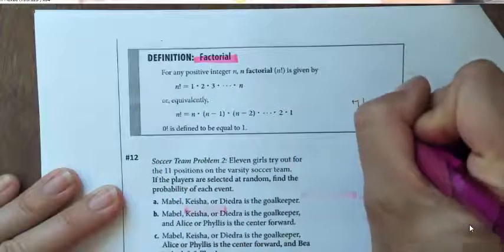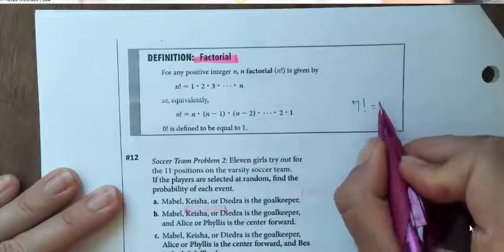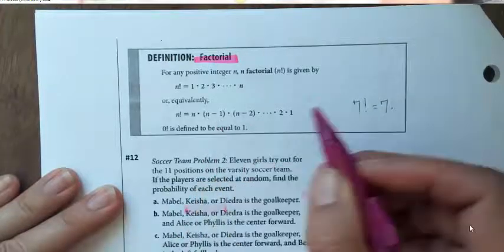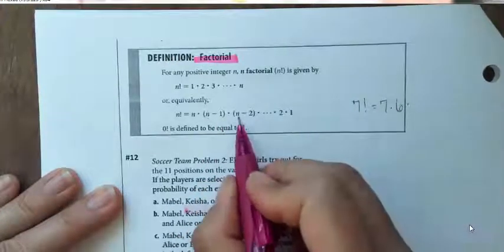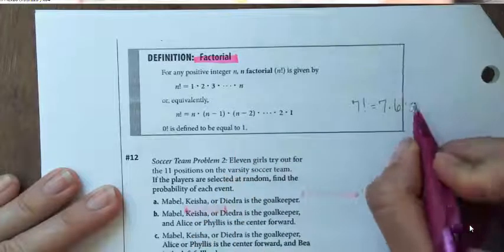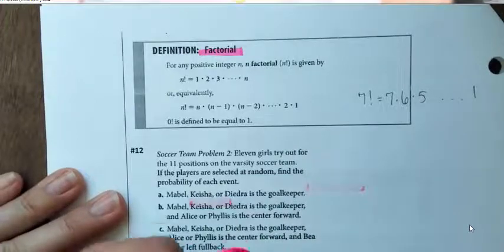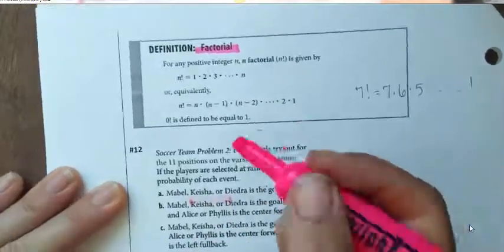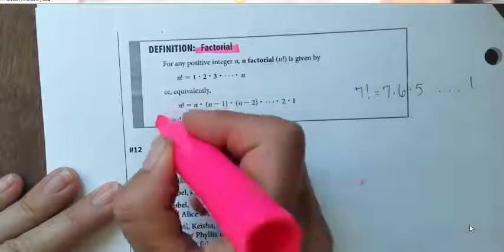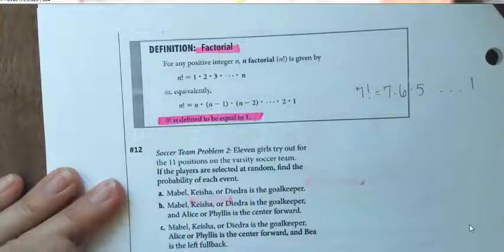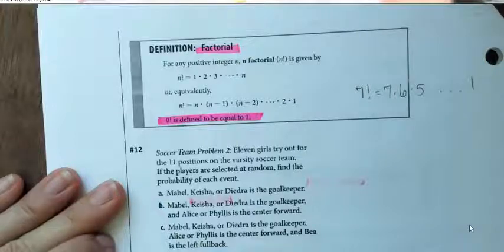So let's say, for example, we're doing 7 factorial again. This really says, okay, you start with 7. Then you do 7 minus 1, which is 6. Then you do 7 minus 2, which is 5. And so on until you get all the way down to 1. Okay? So this is your definition for factorial, and there's one important thing here. Maybe you remember, maybe you don't. 0 factorial is defined to equal 1, just like anything raised to the 0 power is defined to equal 1.